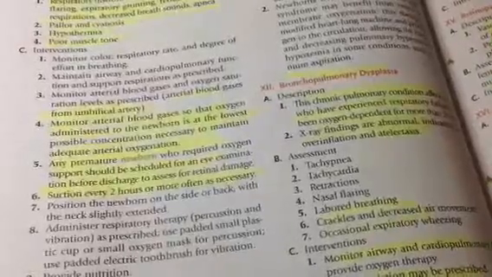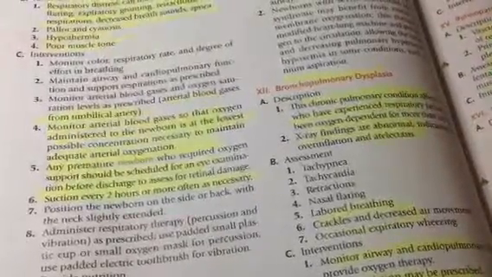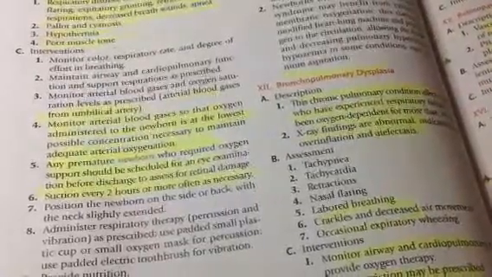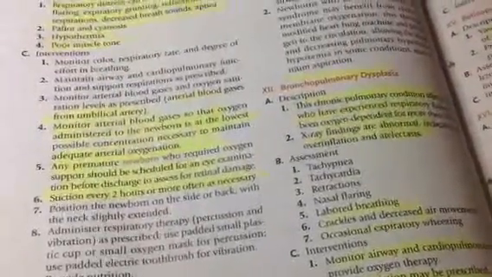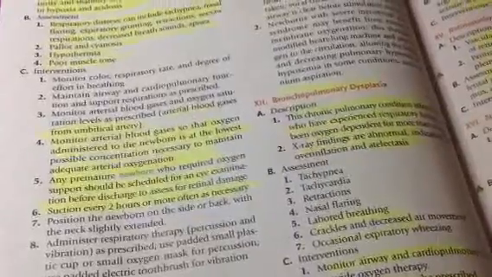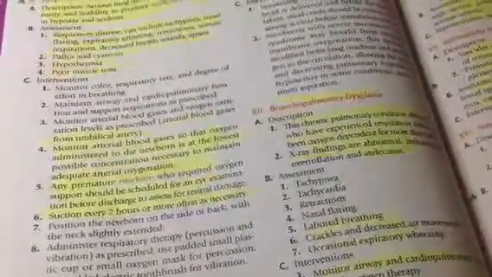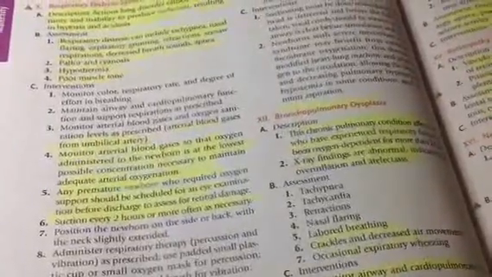Arterial blood gases are obtained from the umbilical artery. Monitor arterial blood gases so that oxygen administered to the newborn is at the lowest possible concentration necessary to maintain adequate arterial oxygenation.